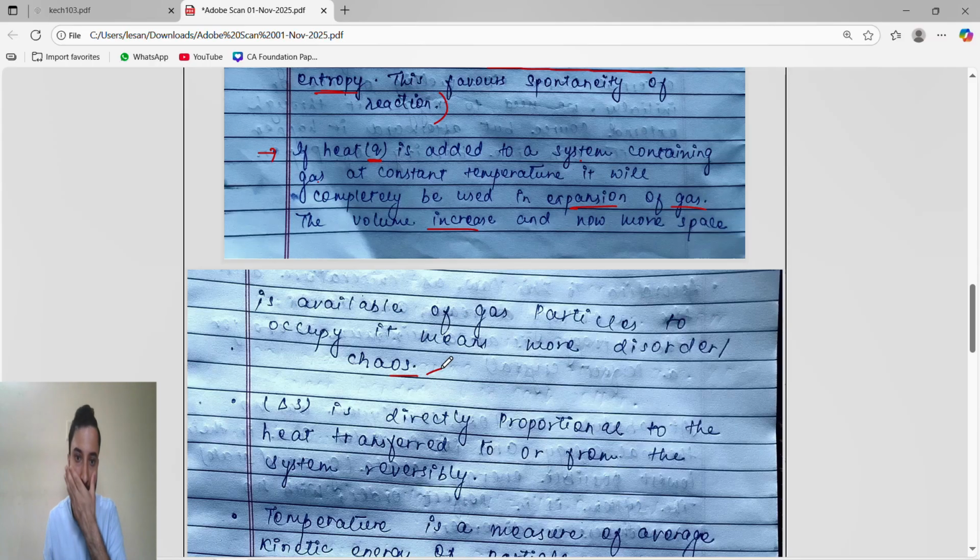Easy thing, correct? Volume will increase, so there is more space for the gas particles to occupy, which means more randomness and disorder. More space means the particles will move more. Less space means the particles will not get more space to move, so disorder will decrease. So from here we understand that if volume decreases, disorder decreases.